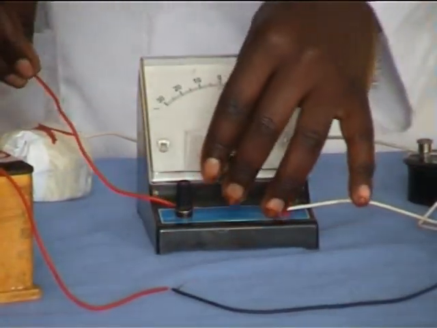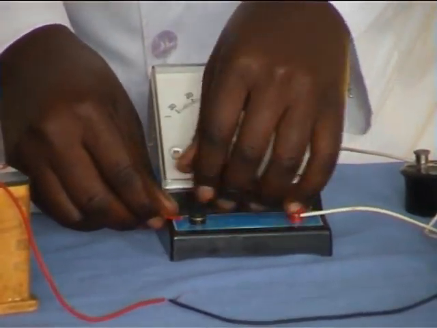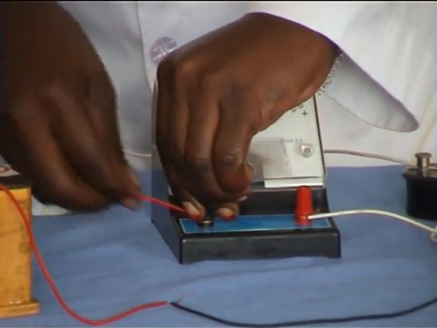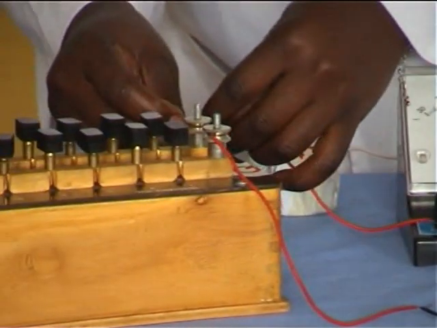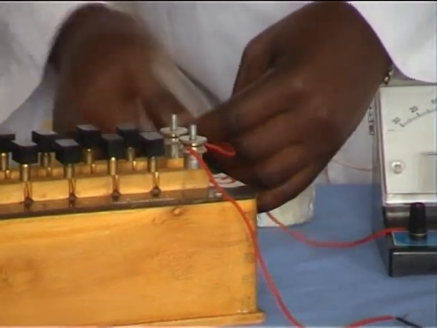From the negative terminal of galvanometer, connect to the point where resistor Q and resistor X meet.